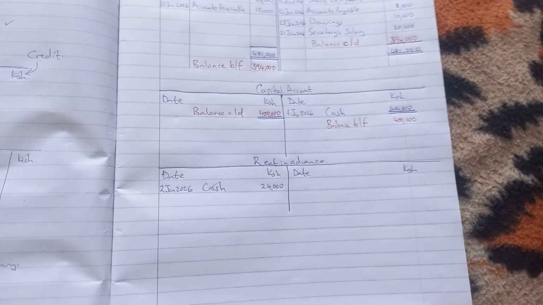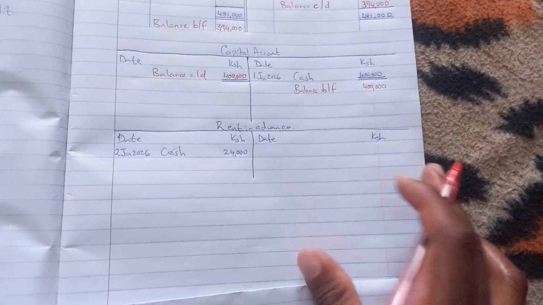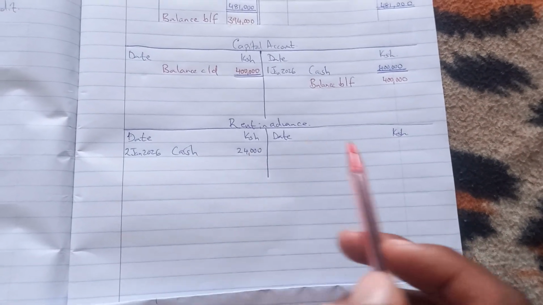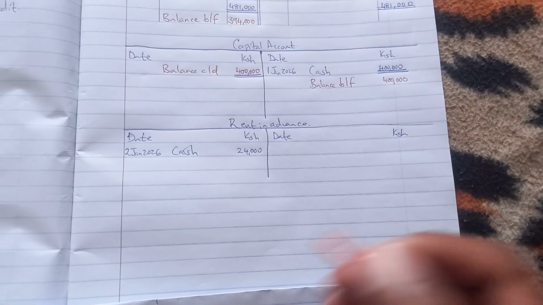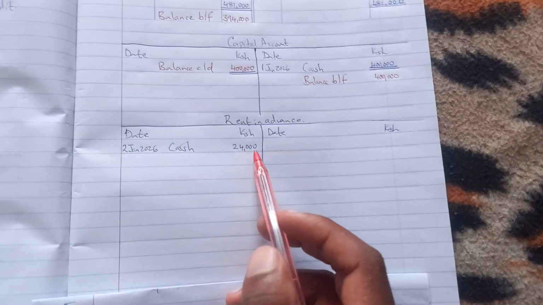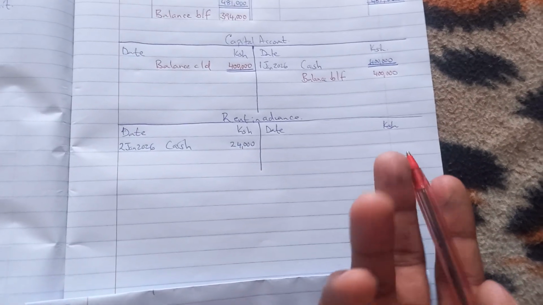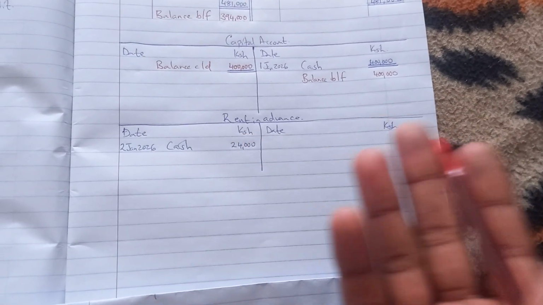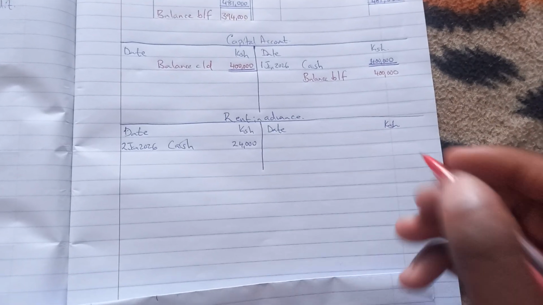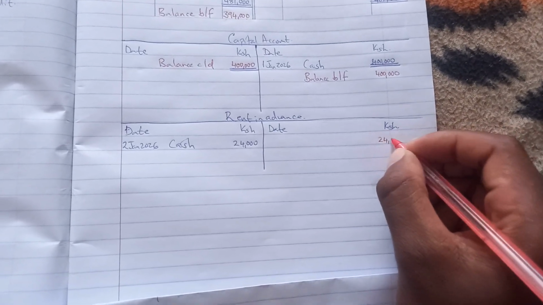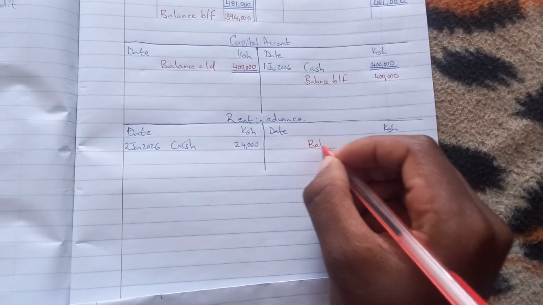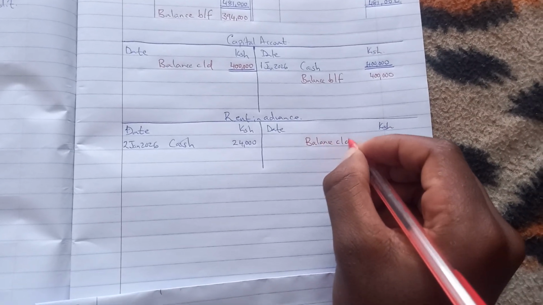Now it's for us to look for the balance. The difference, rather. Debit side has 24,000. Credit side has none. So we add the difference, which is 24,000 minus 0 is 24,000. We add it on the side which has less. And which side has less? The credit side. So we add 24,000 and we write it as balance carried down.